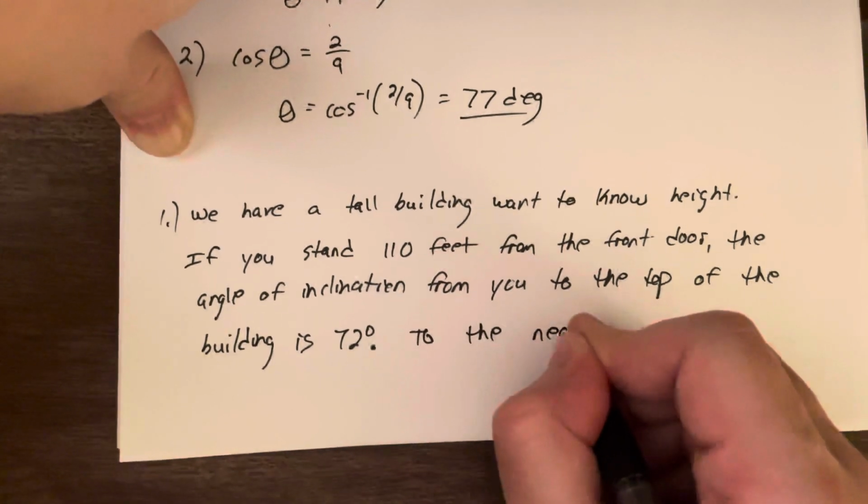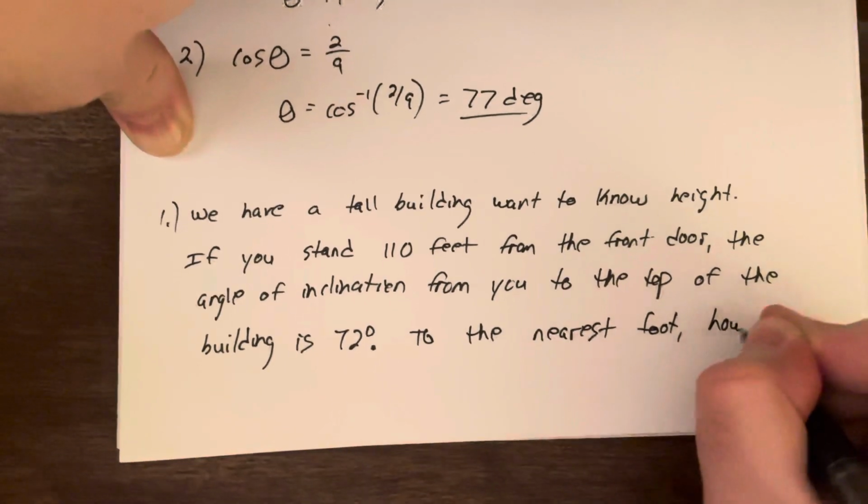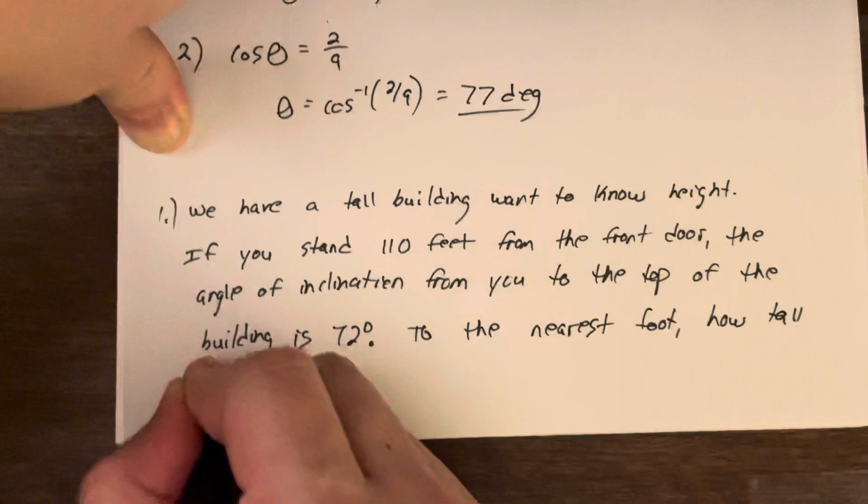To the nearest whole foot, how tall is the building?